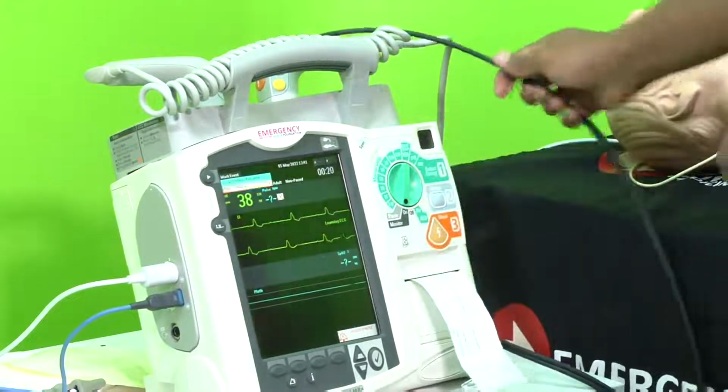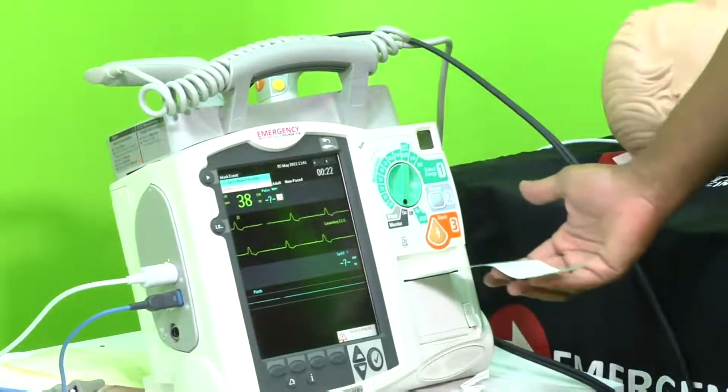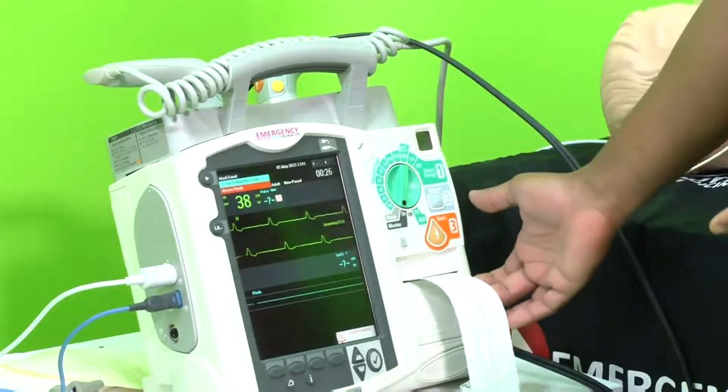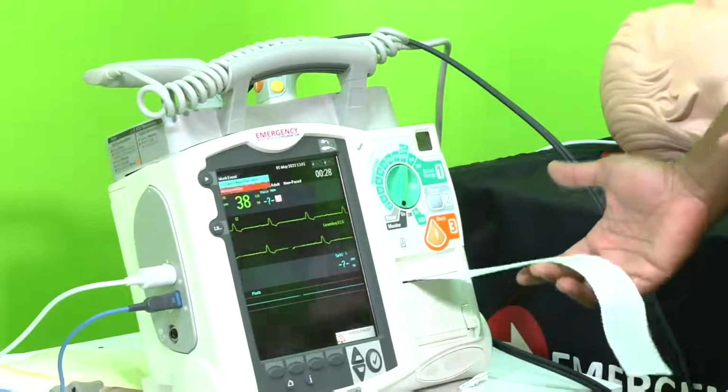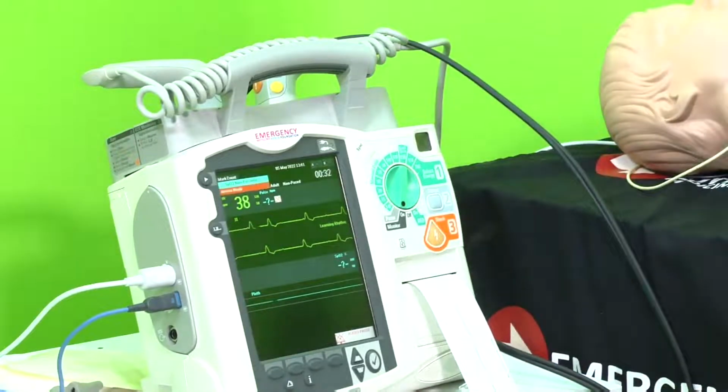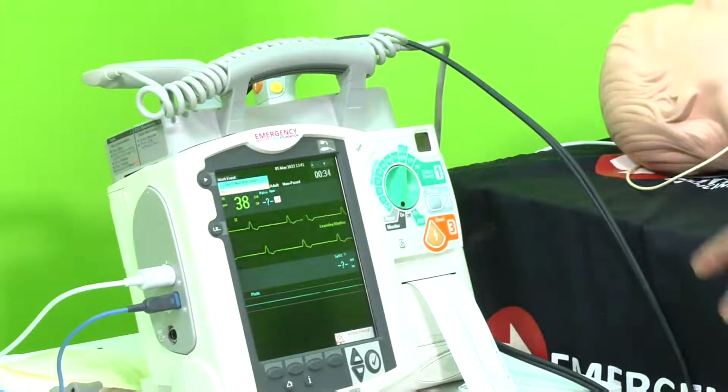At this point, it's very good to get a rhythm strip from the monitor, or get a 12-lead ECG if possible, to see what the underlying rhythm is. I know you had the ECG sessions before that discussed the different types of ECGs.